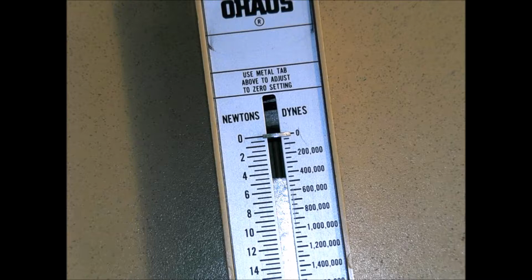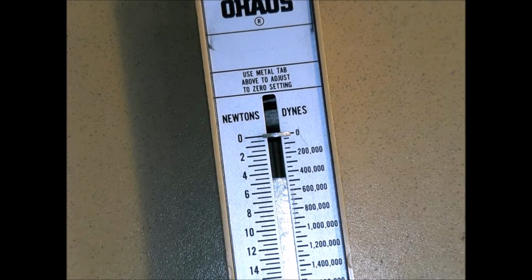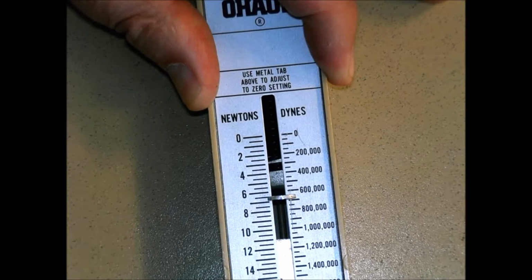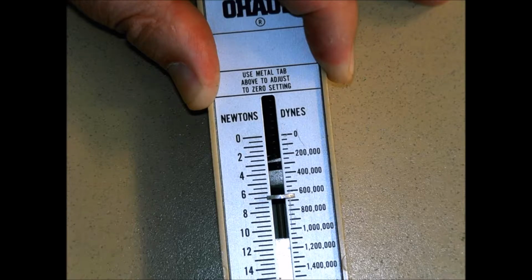Now I'm going to pull on this and hold it, and I want you to tell me how many newtons of force I'm pulling on this spring scale. What is that? 6.5? I'd say a little tiny bit more. 6.6? I'd say 6.6 because the center of the tab is a little bit beyond.